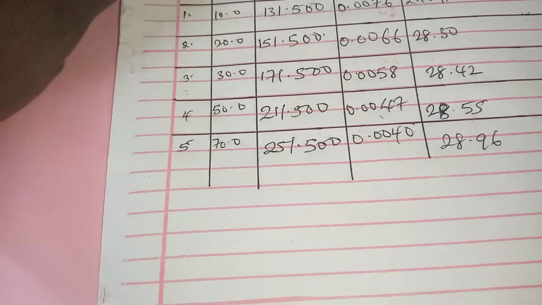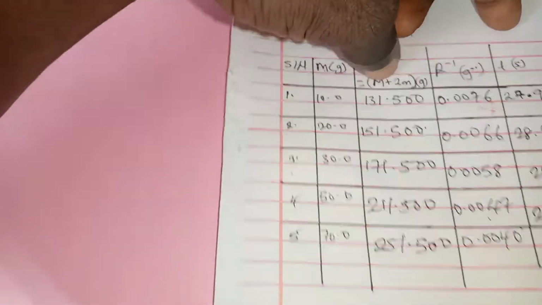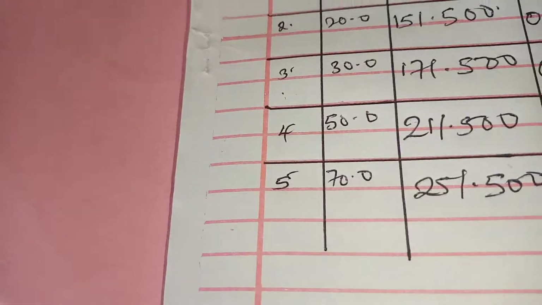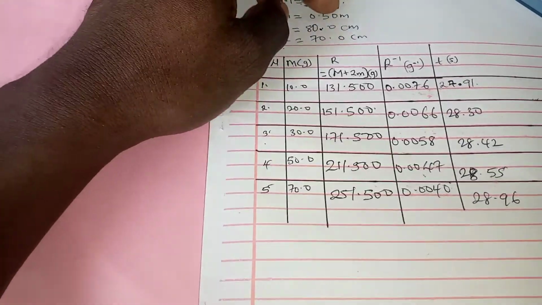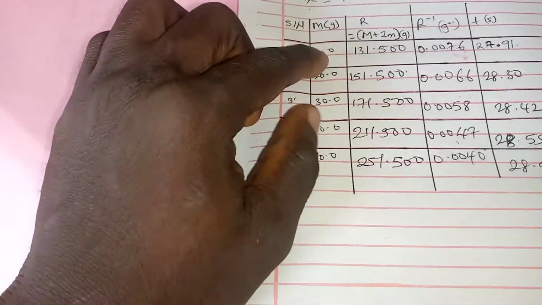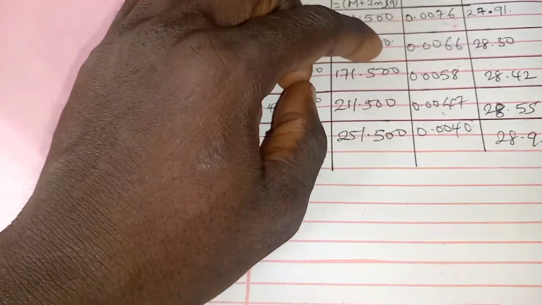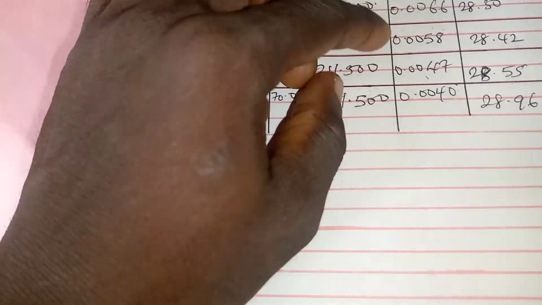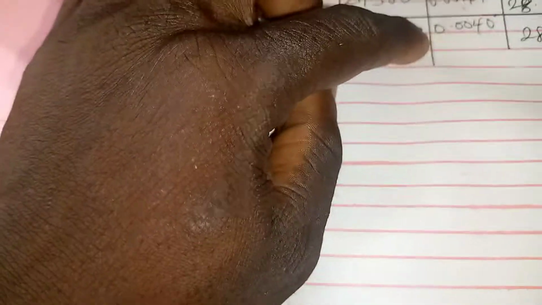Now in this column here you have the masses. Here you have the quantity equals M plus 2m. I have already done the evaluations on all of that. The value is simply the mass of the meter rule, 111.5 grams, plus 2 times this. So when you work that out, I'm going to have 131.500, 151.500, 171.500, 211.500, 251.500.